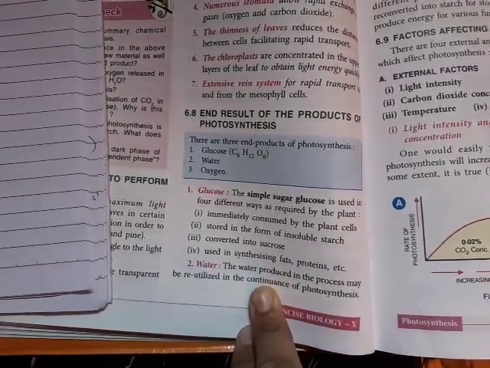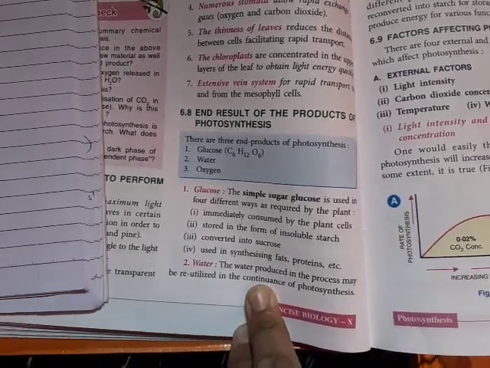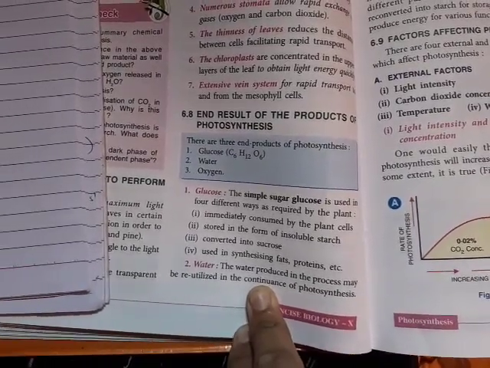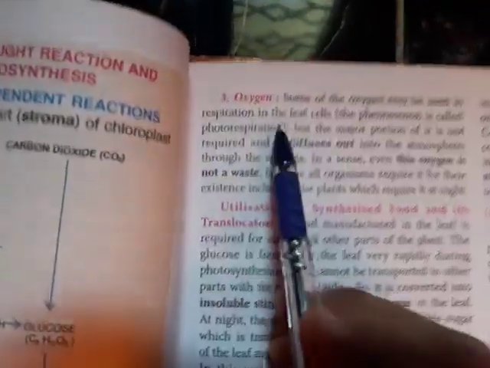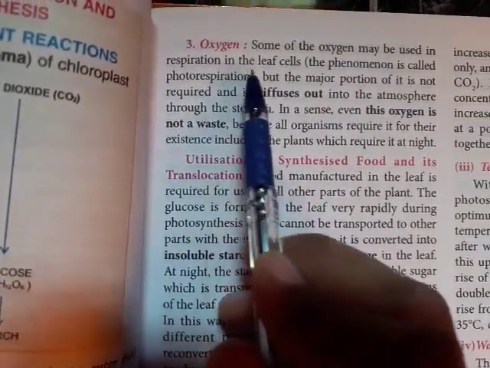Then water. The water produced may be reutilized in the continuance of photosynthesis. Then oxygen. We can say that oxygen may be used for respiration in the leaf cells, but not all.